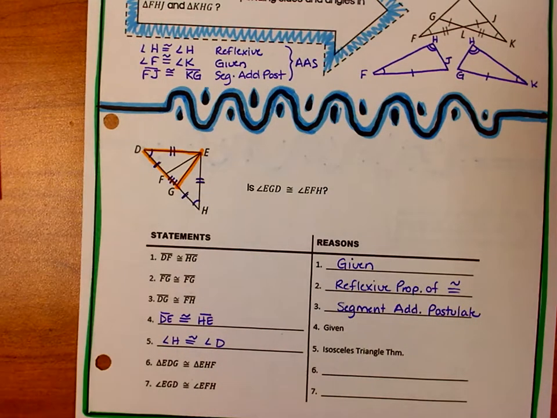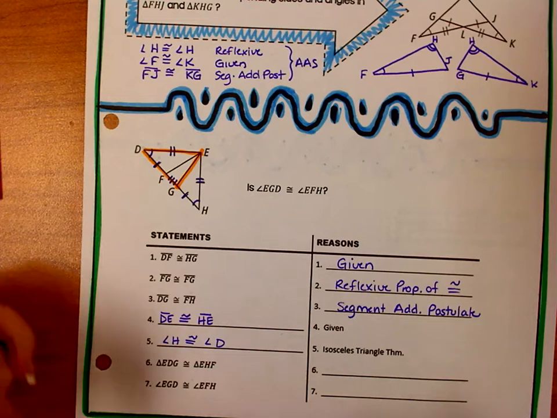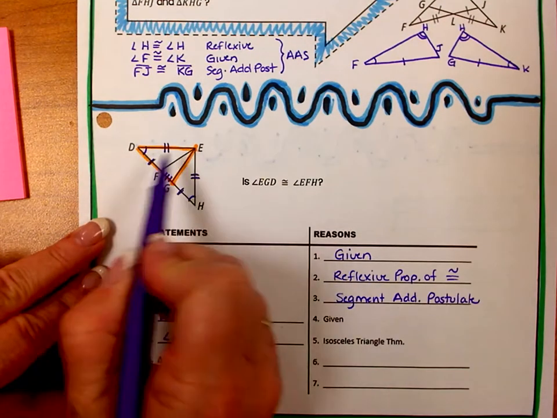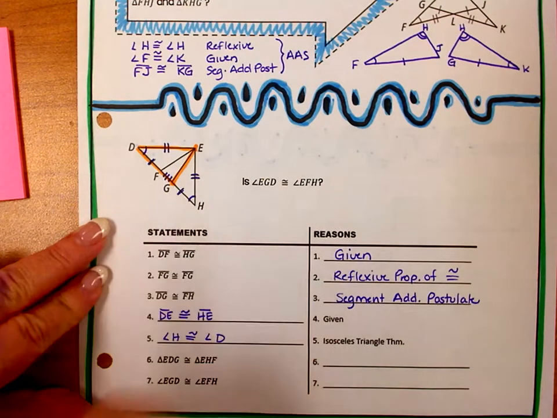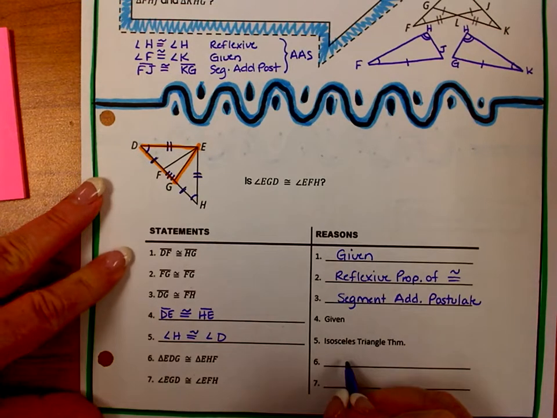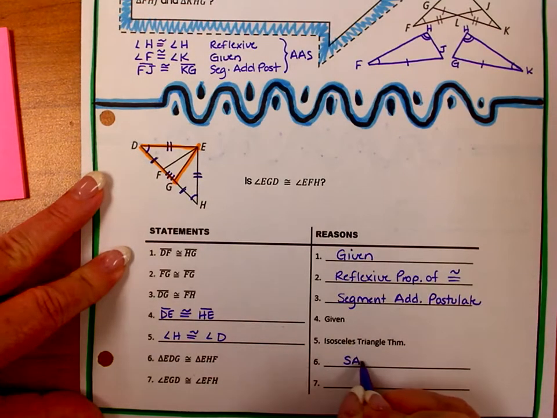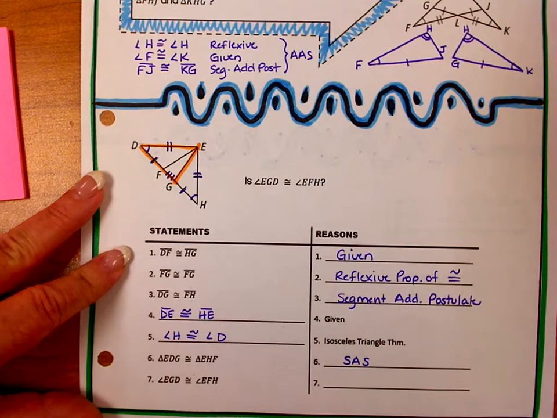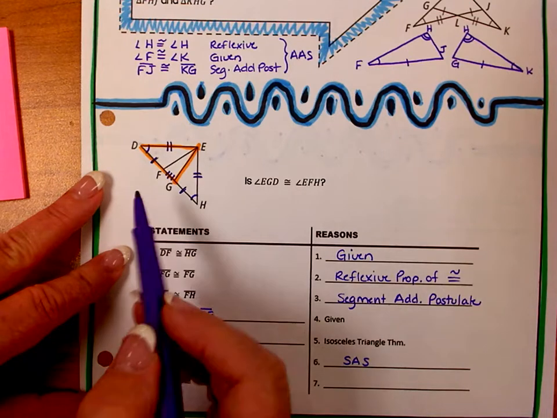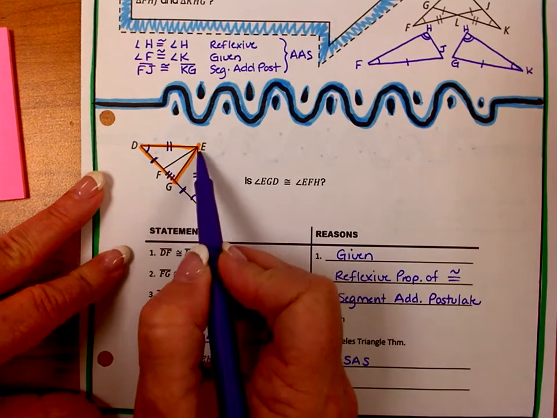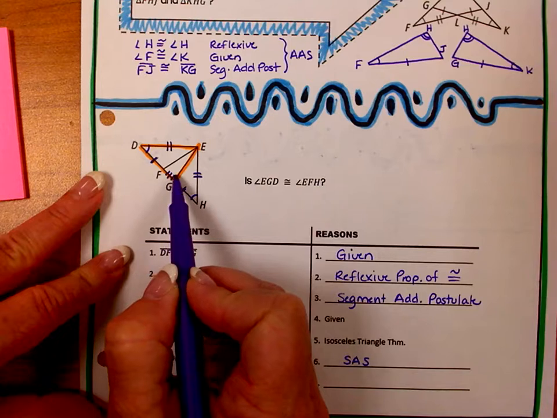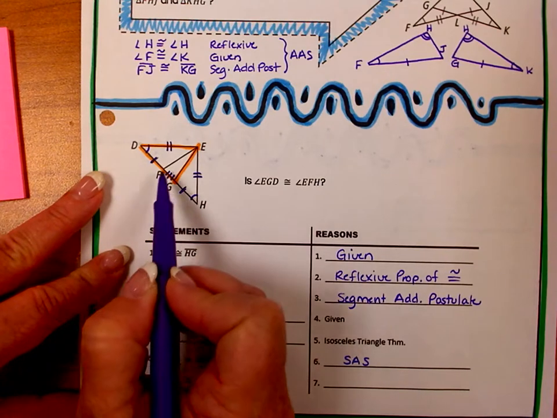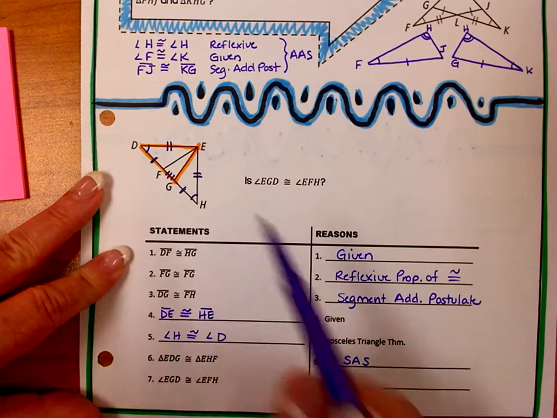Okay, and if we take a look at that, it looks like we have a side, an angle, and a side. So we're going to say that those two triangles are congruent because of side, angle, side. And then, because we know those two triangles are congruent, we want to say that angle EGD, so this inside triangle right here, is congruent to this inside triangle right here.